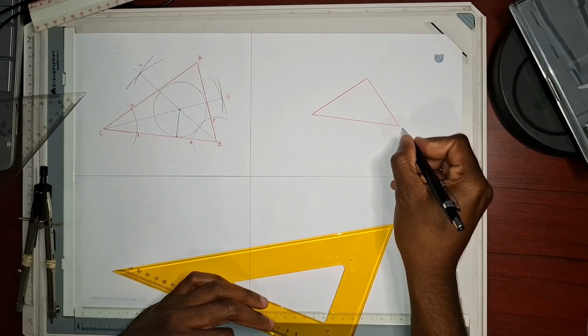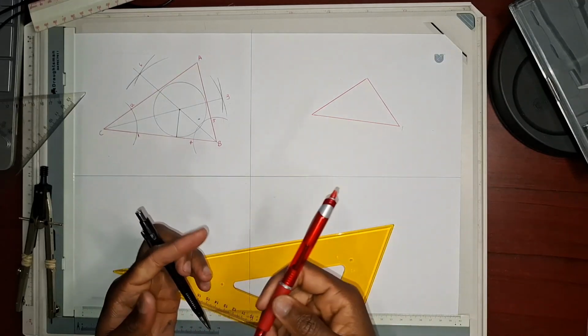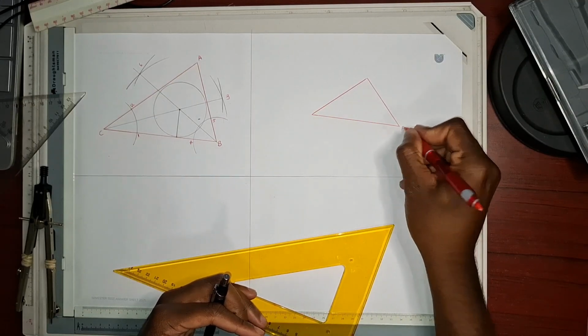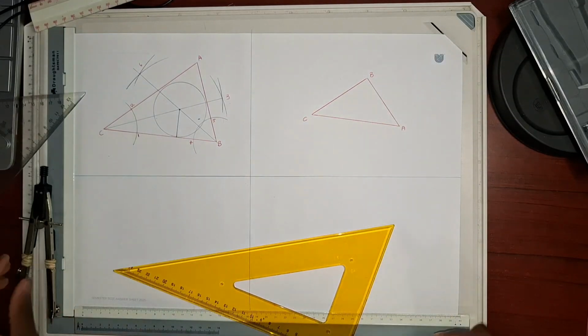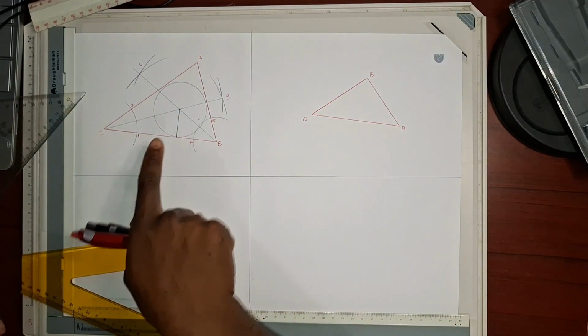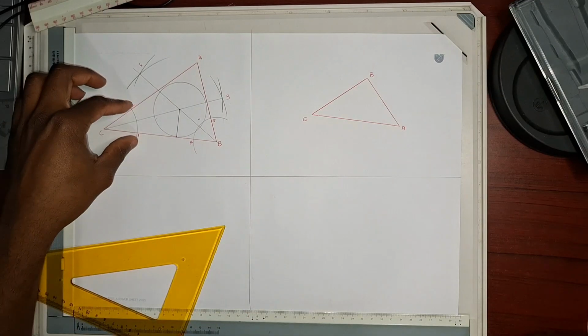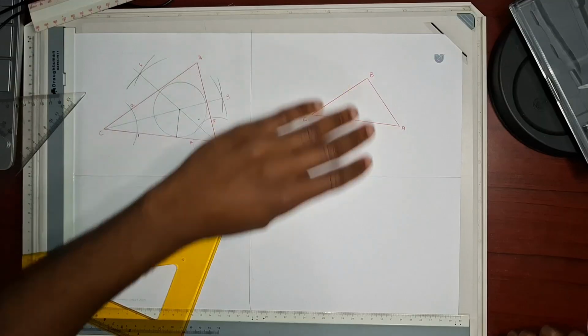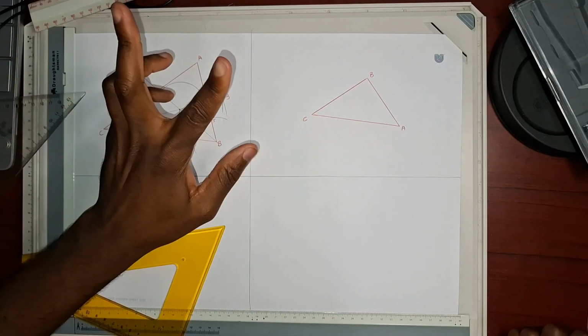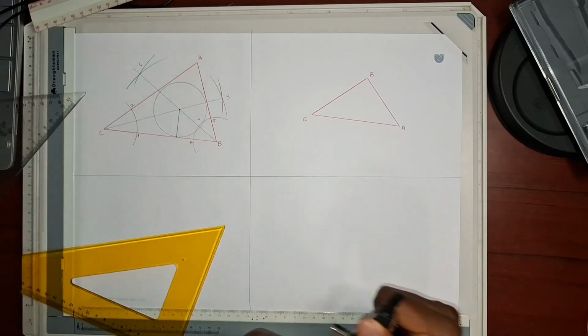And then we can name this A, B, and then C. So now on the first one, you selected 2 angles to bisect them to get the center of that one. Now here you are going to select 2 sides, you bisect them to get the center of that circle, right?